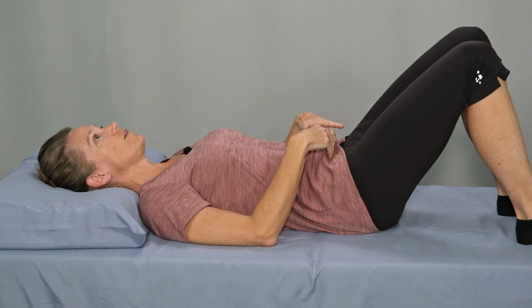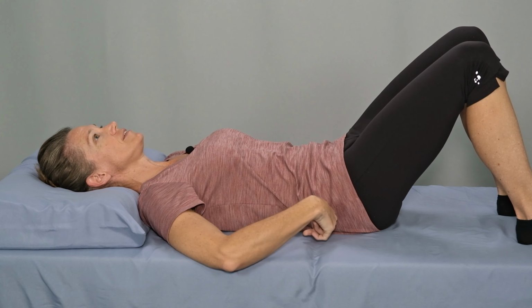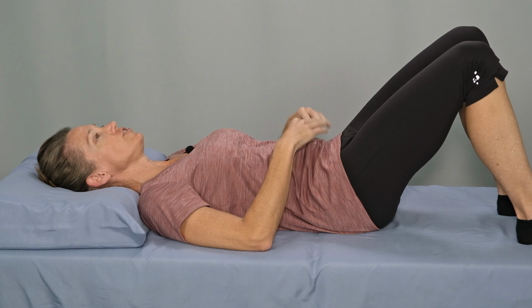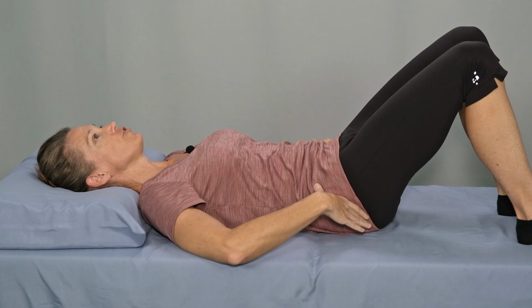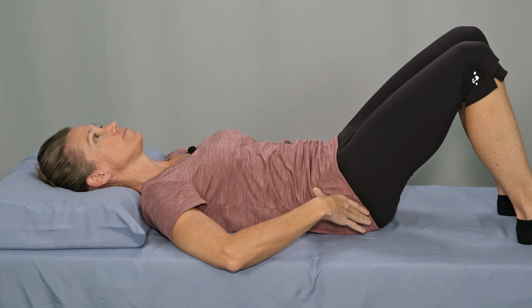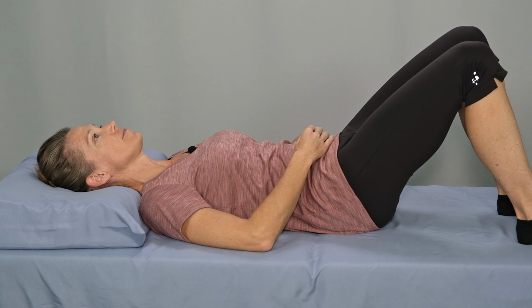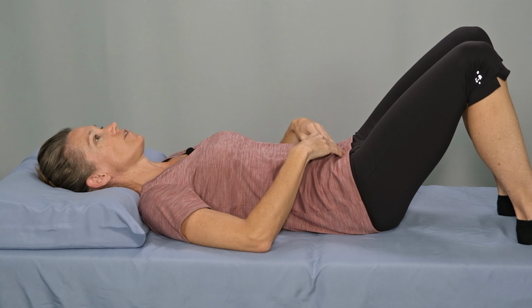And roll your pelvis back so that the back part of your pelvis is rolling down into the surface. Pause here, feeling your lumbar spine flatten into the surface and feeling how your pelvis is tilted backward. Make sure to keep your shoulders and your neck relaxed. After a few seconds here, relax to the starting position.